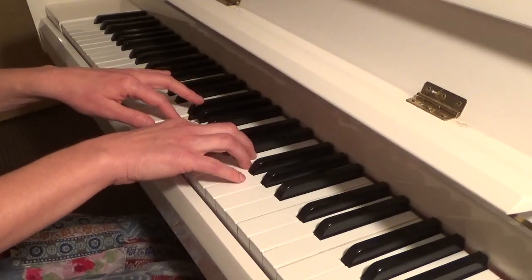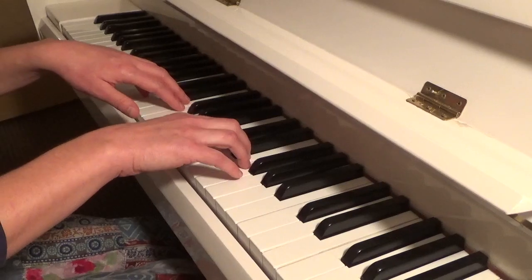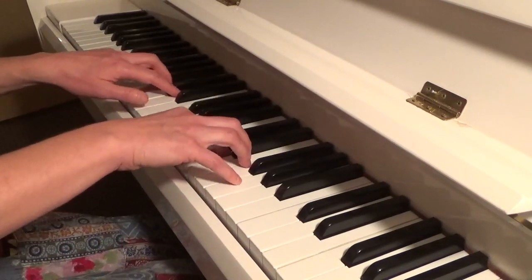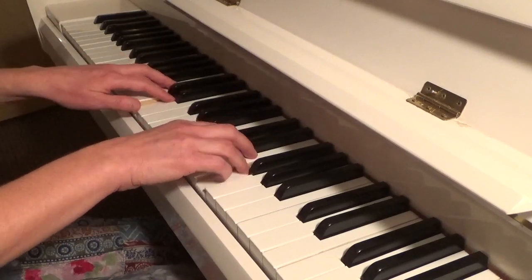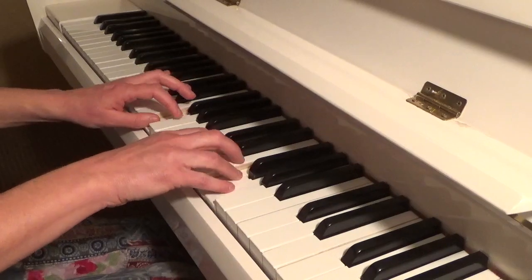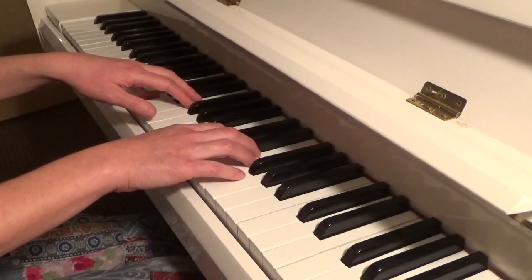There's a half cadence, very much on G, on our dominant, still A section. So we have a pair of question and answer phrases.